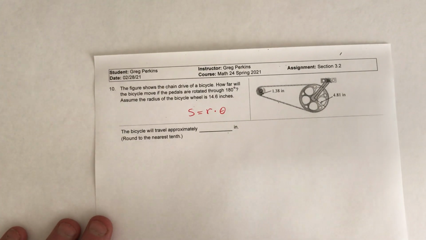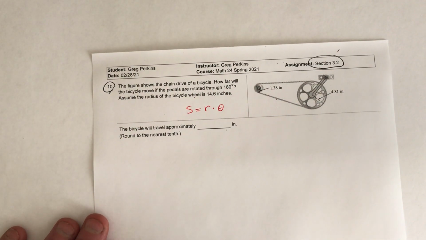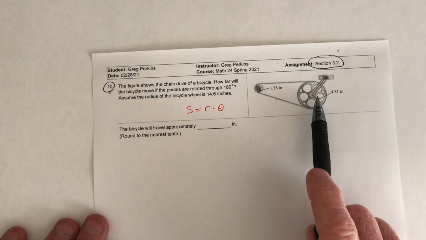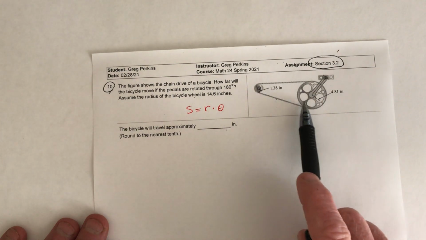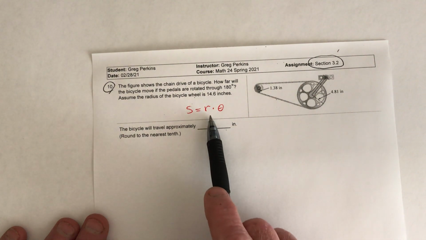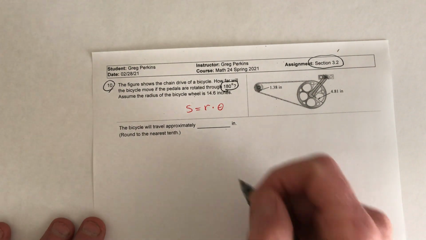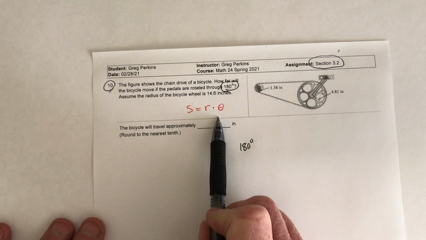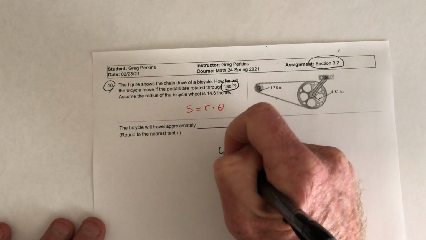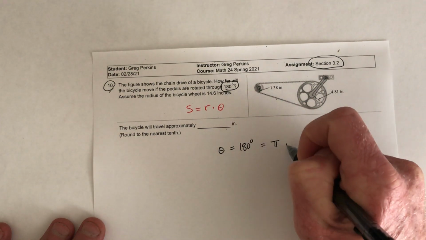Then for one that's a little more challenging from that section, so still section 3.2, but this is number 10. So here's the pedal for a bicycle, and here's the rear cog. And of course, they're connected with the chain. So we're going to be using this. And they gave us the angle right here, 180 degrees. But in order to use this formula right here, the theta needs to be in radians. So I do know that theta equals 180 degrees, but in radians, that's equivalent to pi.